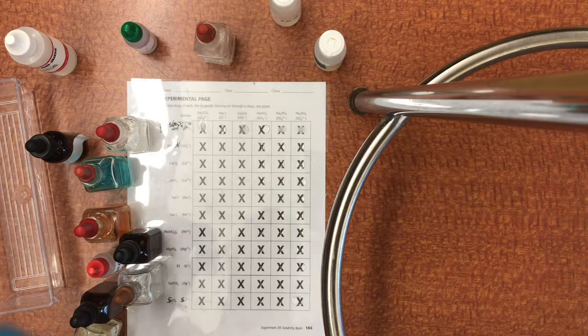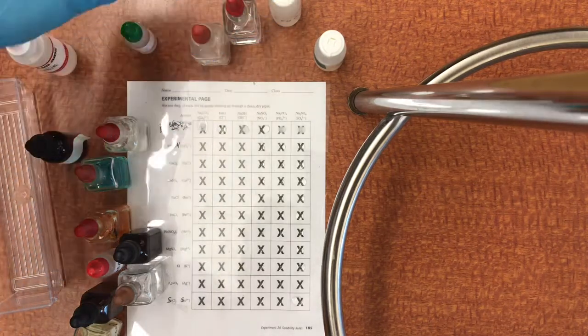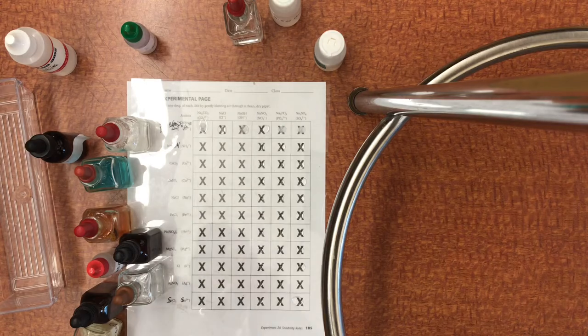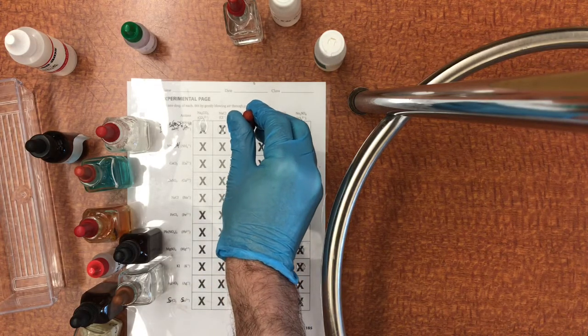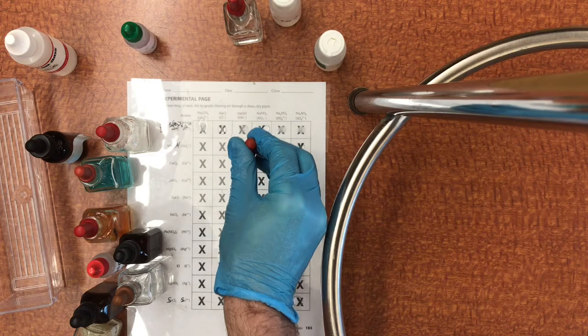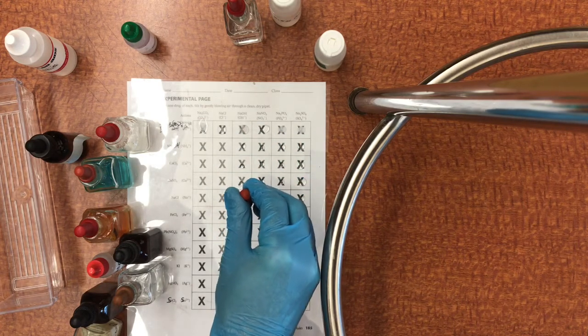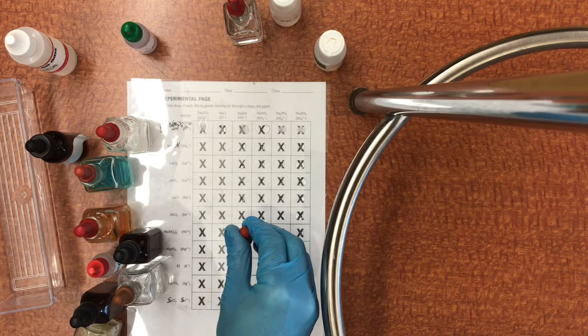If we're being really scientific about this, then we might start to worry about evaporation having an impact. This is a particularly concentrated sodium hydroxide here.